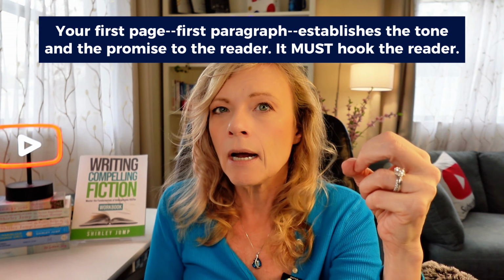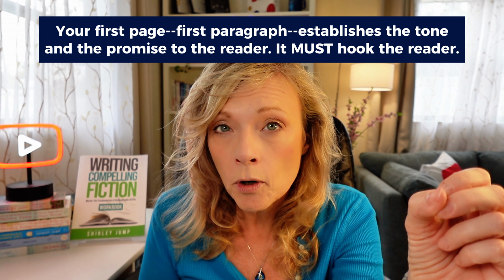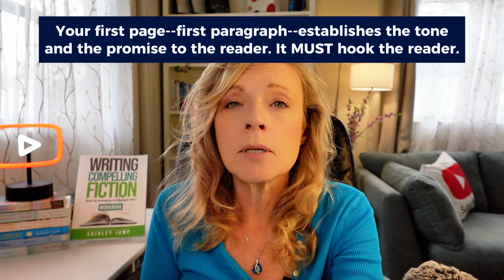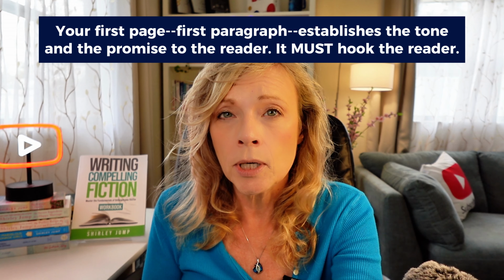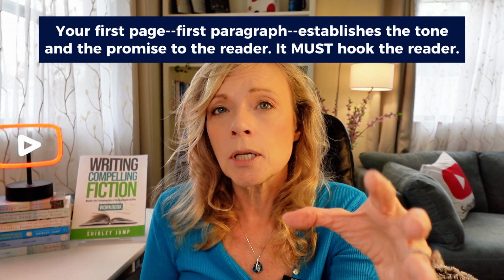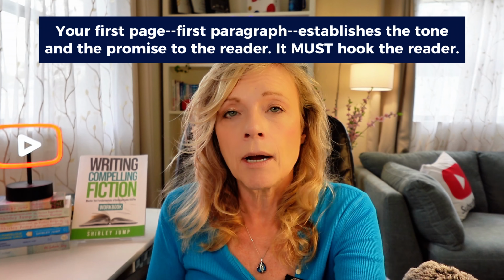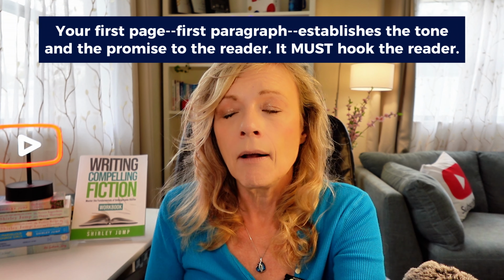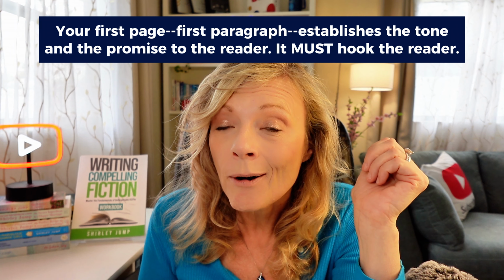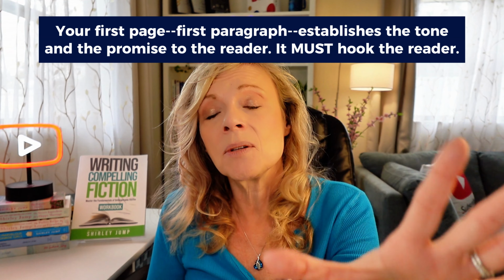That's what that first paragraph is all about, is establishing the character, establishing the tone of your book, because that first page is a promise to the reader of what kind of experience they're going to get, and establishing the relationship between the reader and the character so that the reader begins to care. It's a lot of work for one paragraph. It really is, but you can absolutely make it happen.